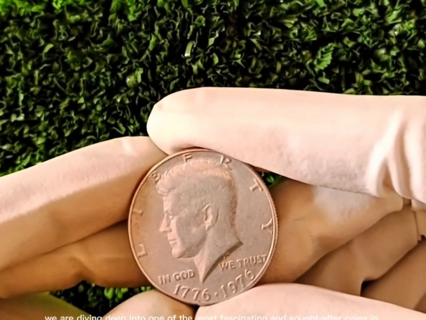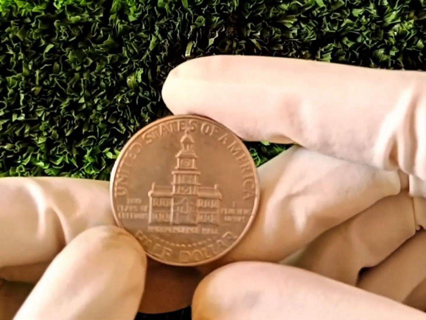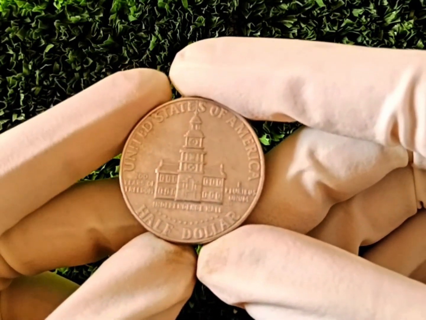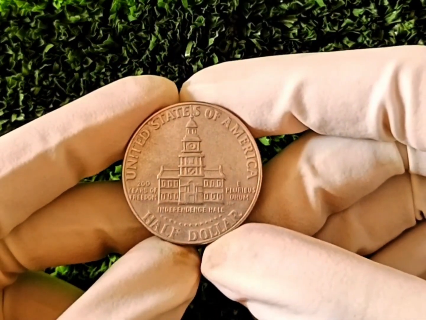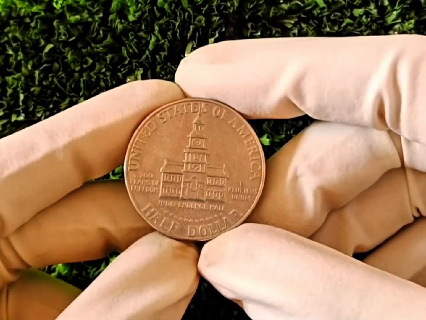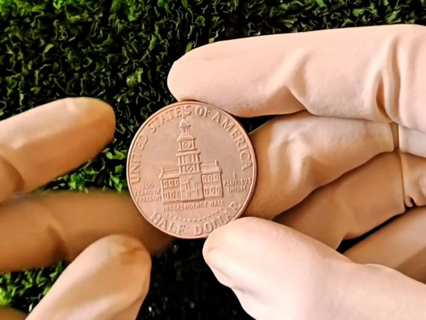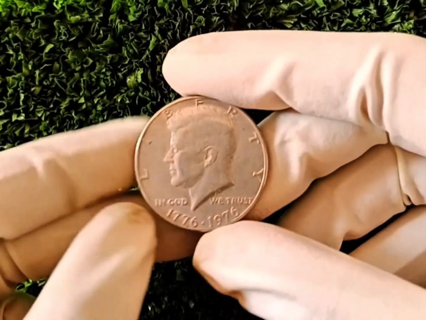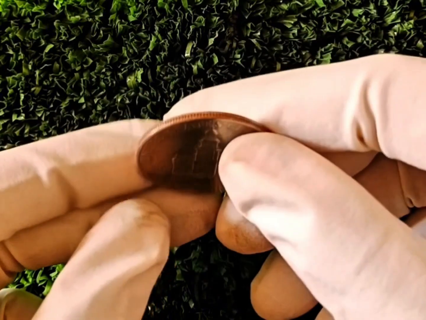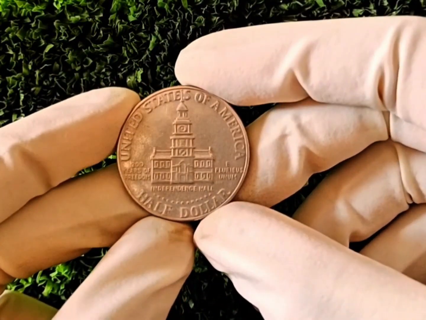Today, we are diving deep into one of the most fascinating and sought-after coins in American numismatics, the 1976 Kennedy half-dollar bicentennial edition. This iconic coin, issued to commemorate the 200th anniversary of American independence, holds a special place in history and among collectors. In this detailed exploration, we will uncover its rich background, intricate design, minting variations, rare mint mark errors, and most importantly, the incredible value that one special piece has reached: an astonishing $1.32 million.